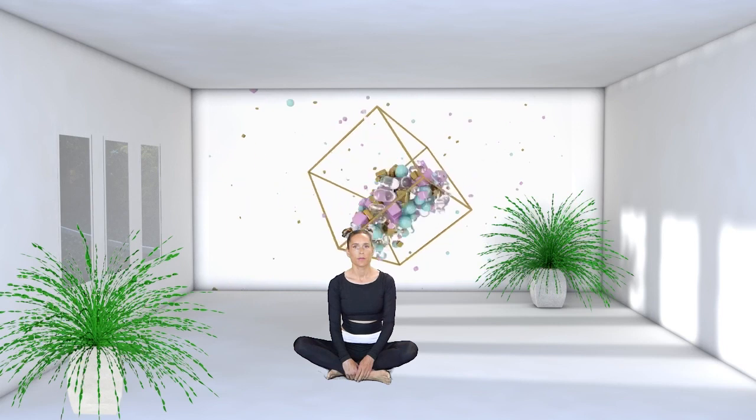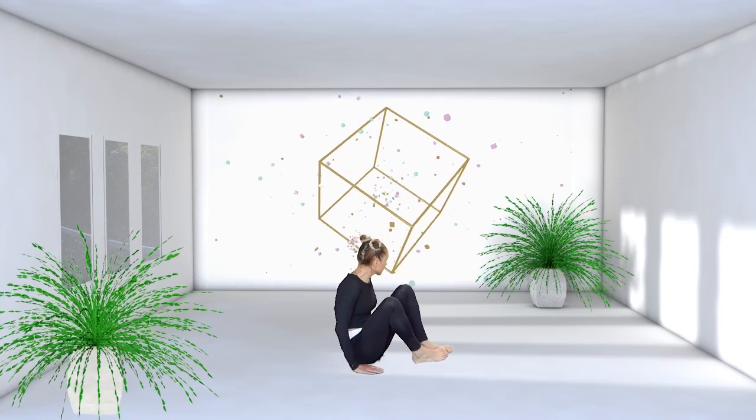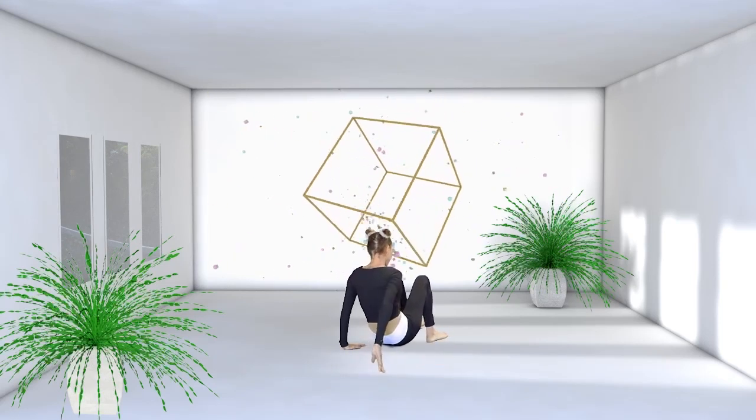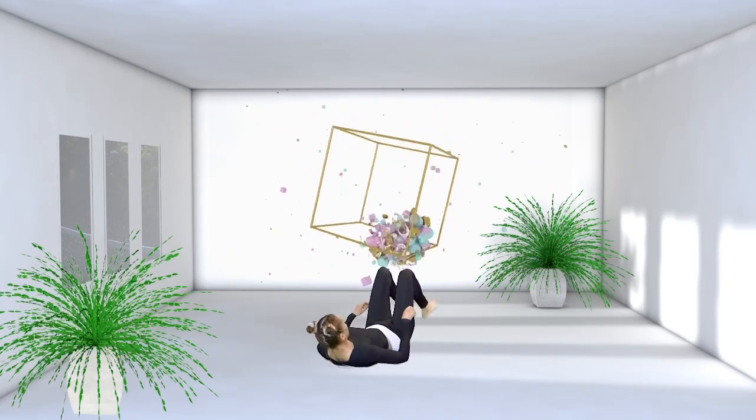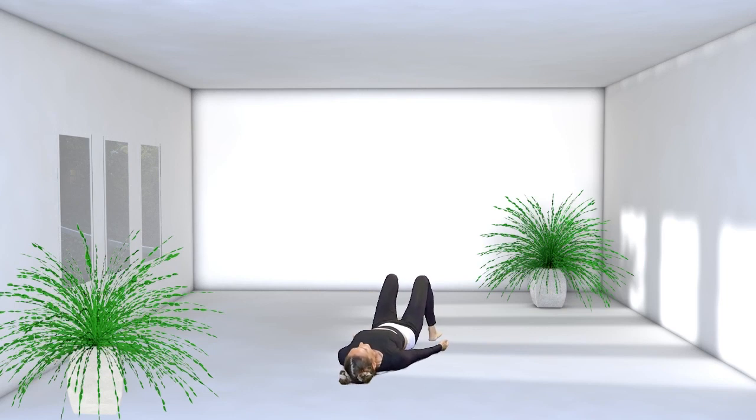Please find a quiet place where you can focus and come to lie on your back. Bend your knees and stand your feet a comfortable distance apart. Close your eyes and just breathe.